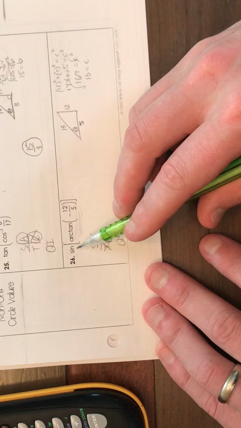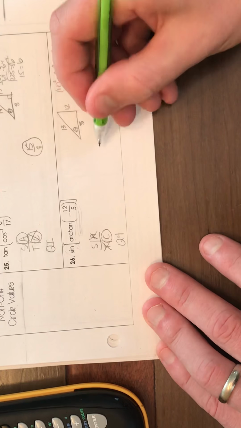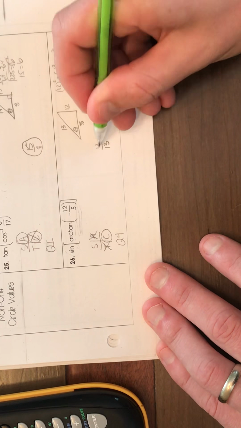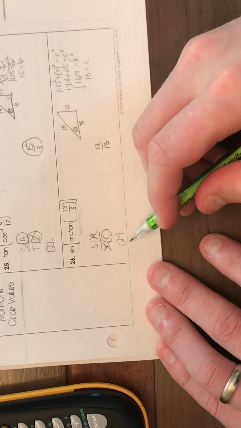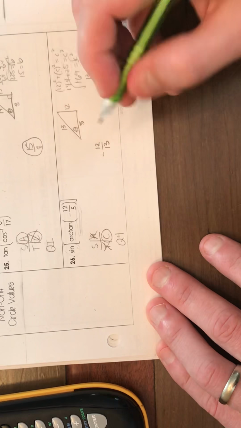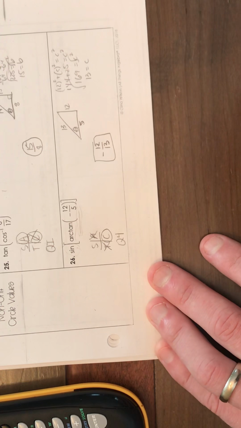So what we can do is we know sine is going to be opposite over hypotenuse, right? But we have to look back at what quadrant we decided our angle lies in, and we said quadrant 4. And in quadrant 4, cosine's the only positive, so this guy should actually be negative, and we have our answer.